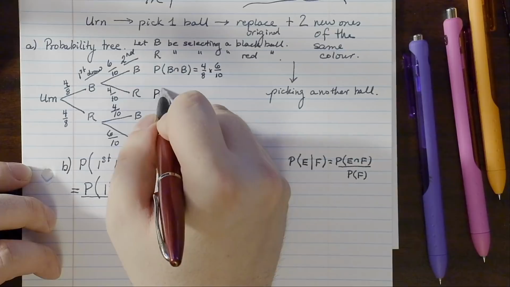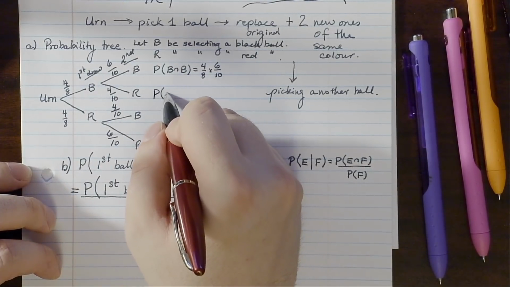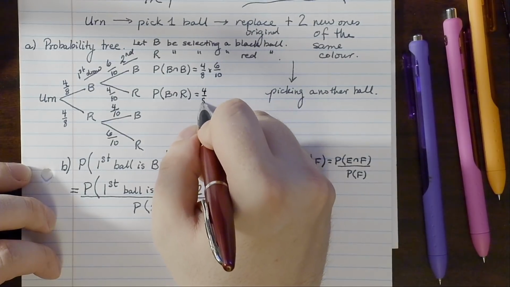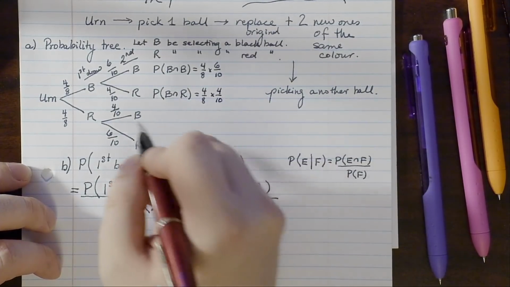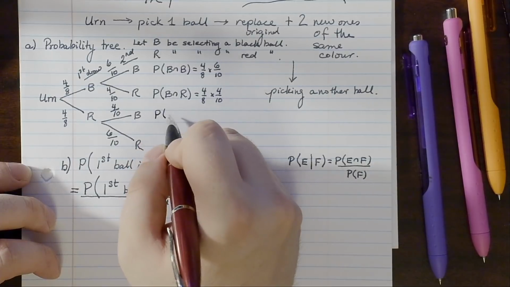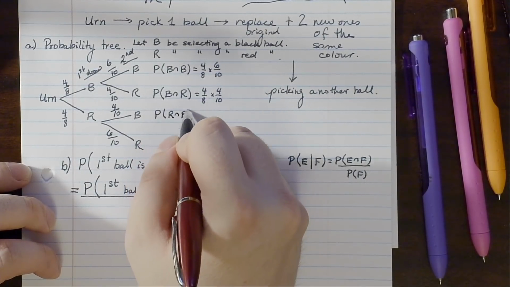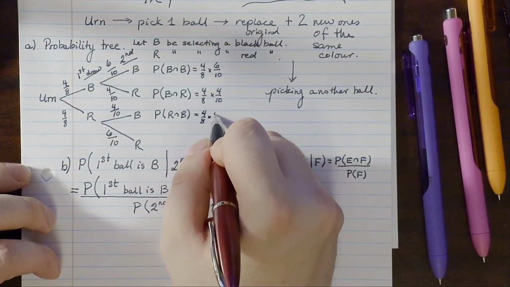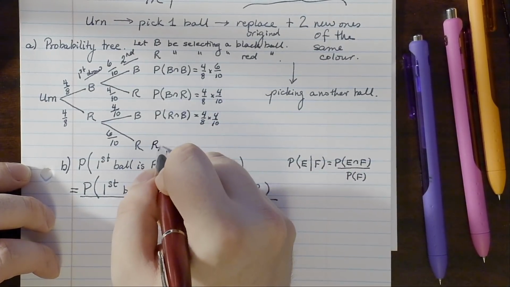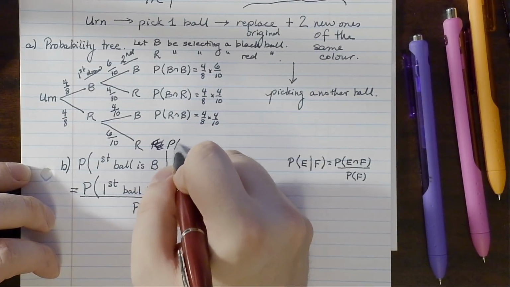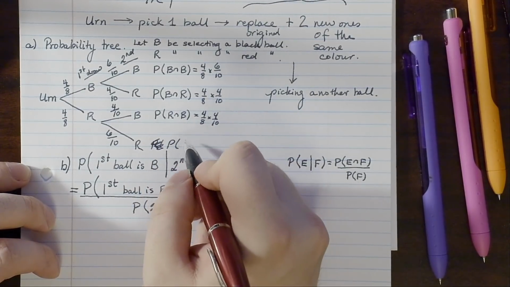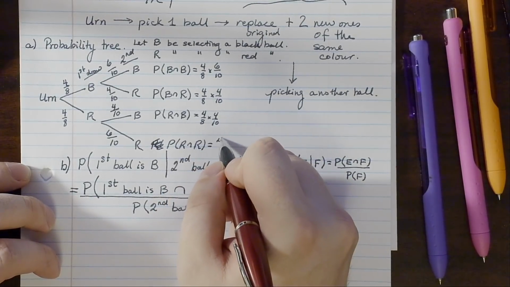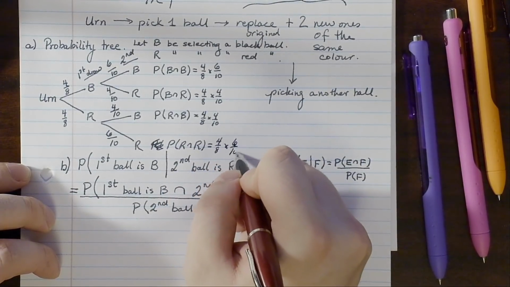Here is where I have B and R: 4/8 times 4/10. Here, this is the probability of being R and B, and that is 4/8 times 4/10. And I have R and R, which gives me 4/8 times 6/10.